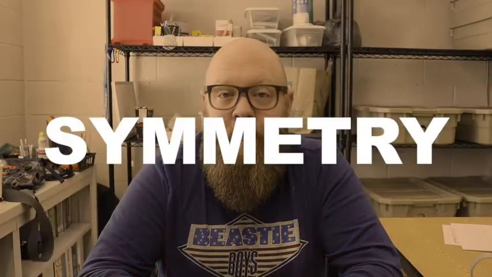So today we are going to review a term that we learned pretty early on in the year, and we've used at least one other time, and that term is symmetry. For our easy to remember definition that we use in art class, we say that symmetry is when something is kind of the same on both sides.